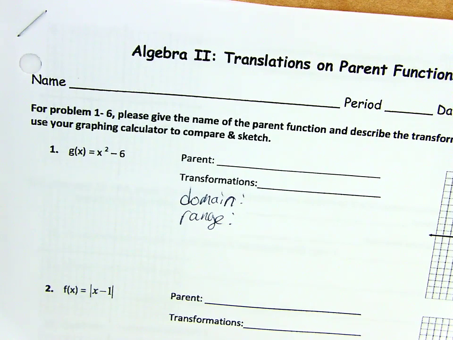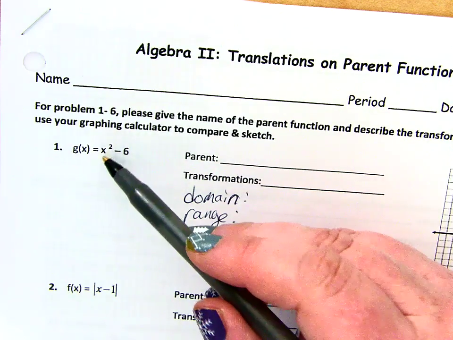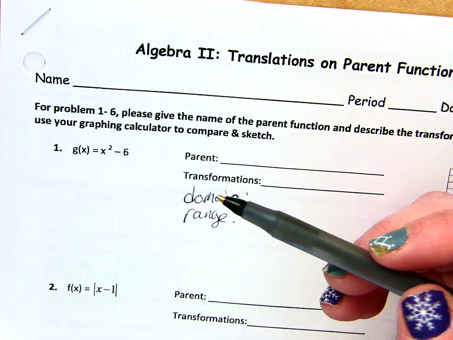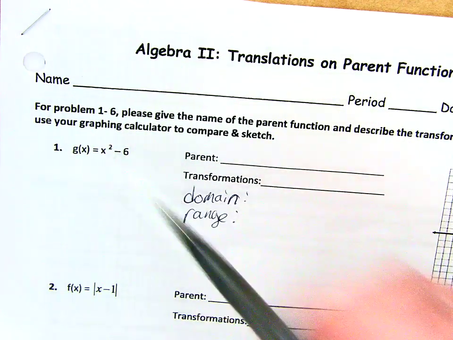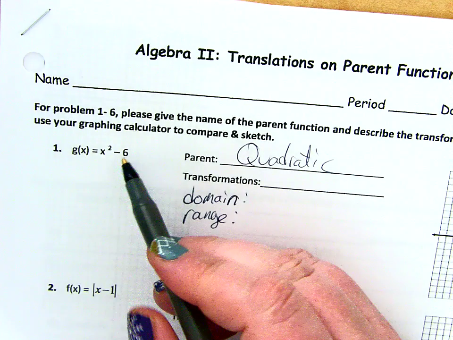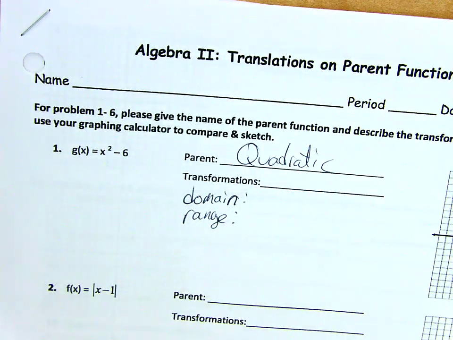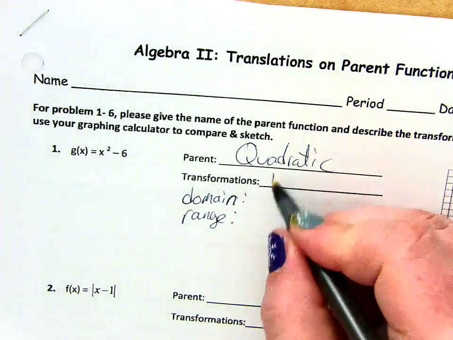All right, so we are just going to review for our quiz. What type of function is this? Quadratic. And what do you do to that parent function to get this? In other words, what does this minus 6 do to the whole thing? Down 6.